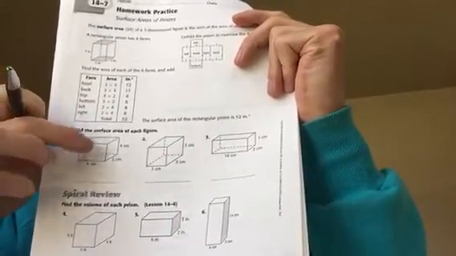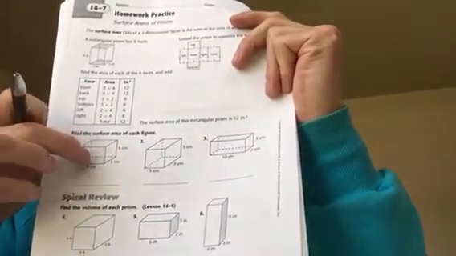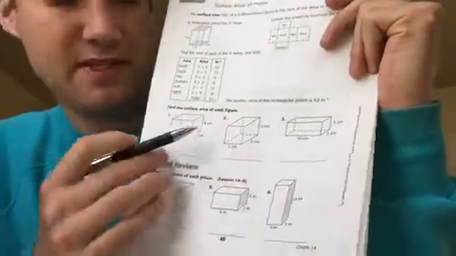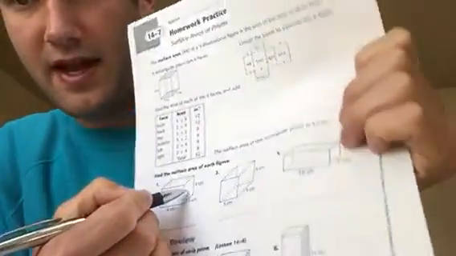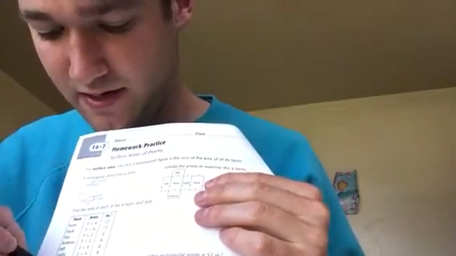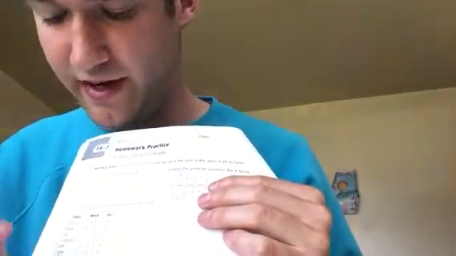So for number 1, we can see 3 shapes. The first one that we can see is this one right here, which is 6 centimeters by 4 centimeters. So 6 times 4 is 24. And the next one that we can see is right here, and it is 4 by 3, or 4 times 3, which is 12. And then the last one that we can see is this one up here, which is 6 by 3.